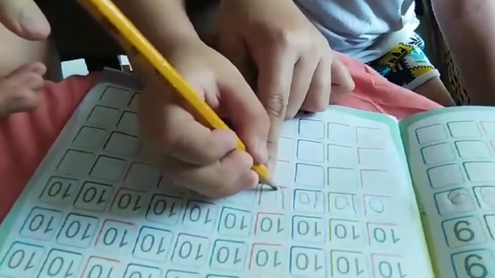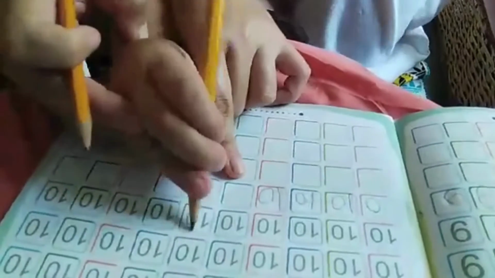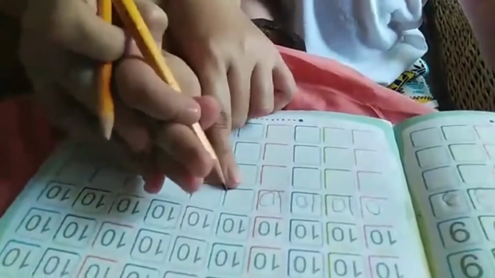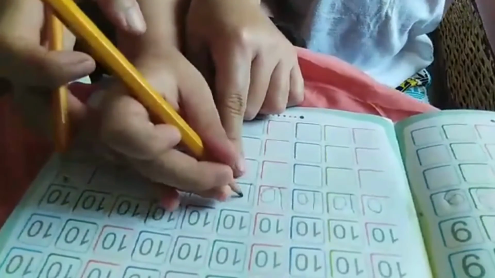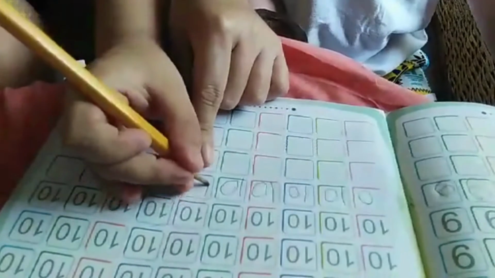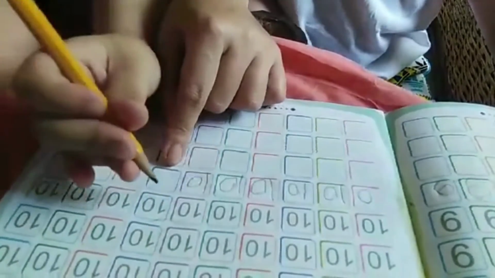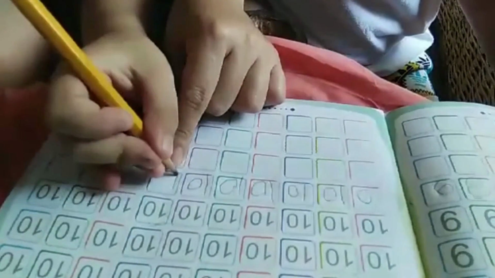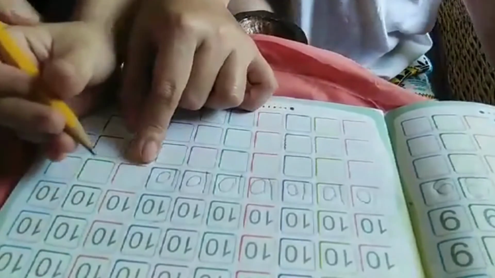Then a circle. 0. Okay, go. More. Go. Start with number 1. Then 0. More. 1. Then 0. Next. 1. Then 0. More. 1.